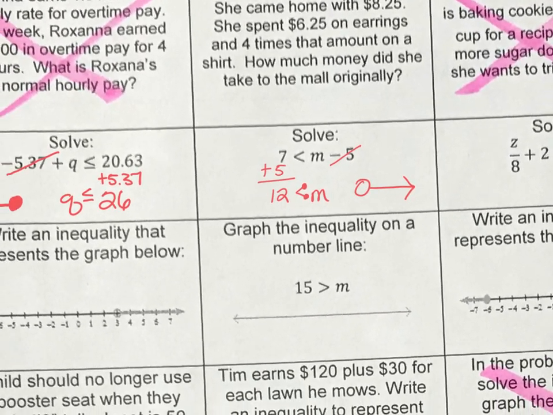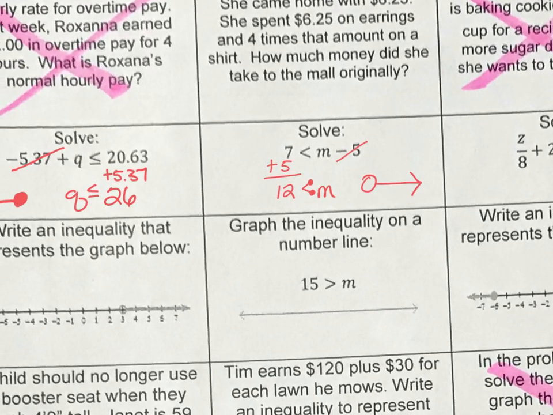All right? Skip down below that. Graph the inequality on a number line. So let's put 12, 13, 14, 15, 16, 17. All right, what number is our focus number? 15. How do we read it? Normal or backwards?